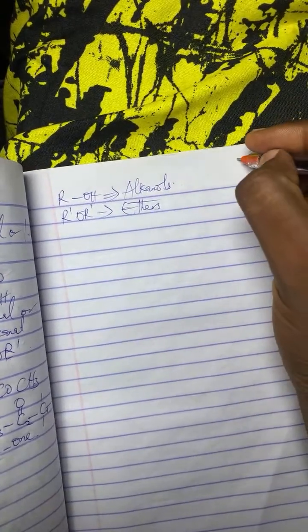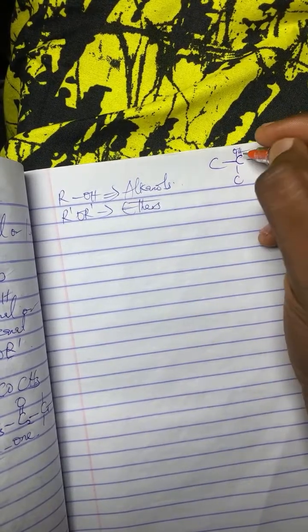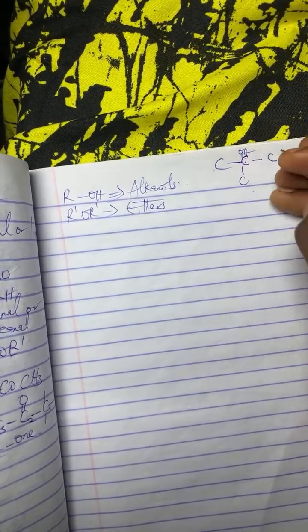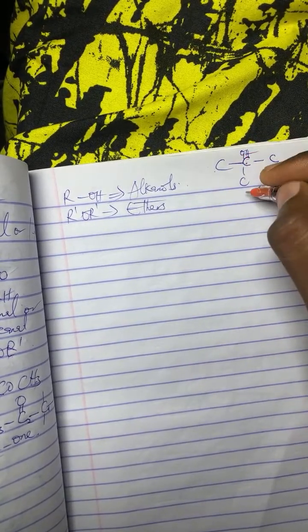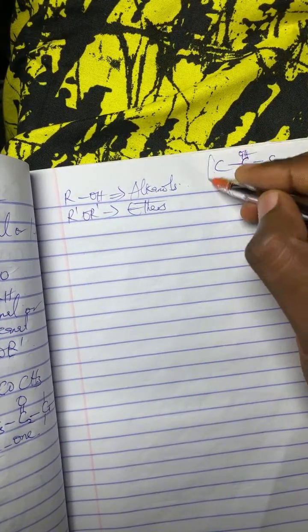Let's confirm. In tertiary, you can have something like this: C, and then I have C, and I have OH. This is tertiary because this particular C is bonded to this C and this C. So if I'm naming it, this will be 2-methyl-2-propanol or 2-methylpropan-2-ol. So this is a tertiary alkanol.